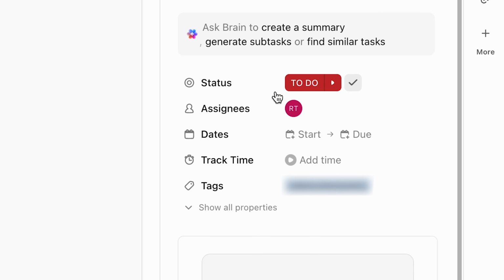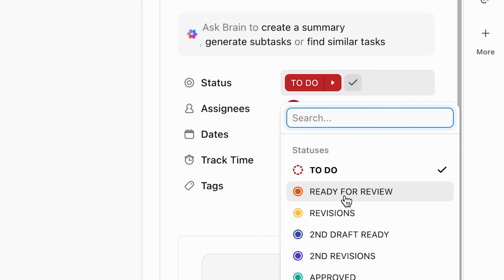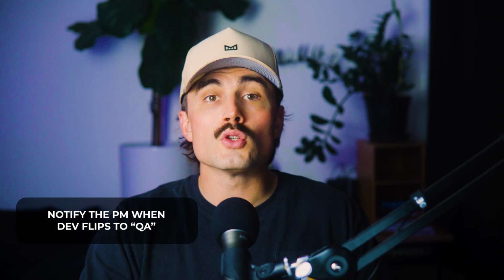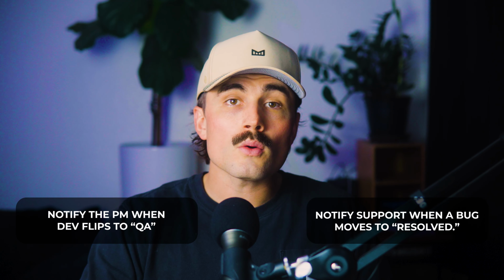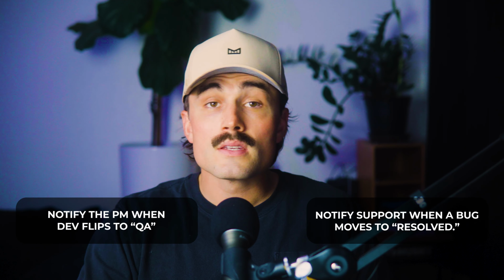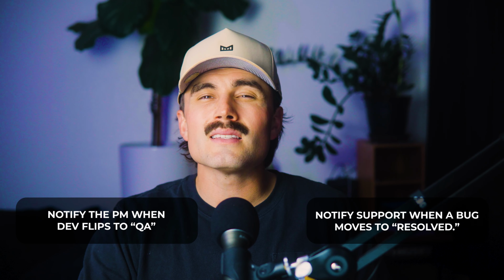ClickUp can handle the exact updates that people actually need at the exact moment they need them. Designer marks ready for review. A digest rolls up what moved without you compiling it. One product team cut their Slack traffic by 1/3 just by adding 2 rules. Notify the PM when dev flips to QA, and notify support when a bug moves to resolved. Suddenly nobody was asking, is that fix live? And they got told at the moment it mattered. Fewer interruptions, faster shipping.